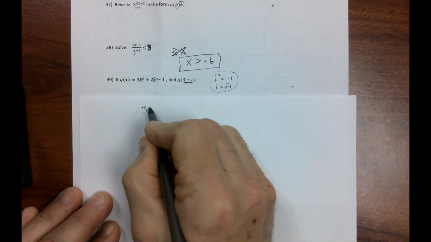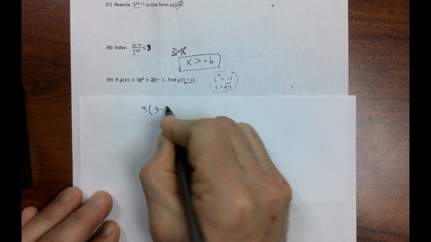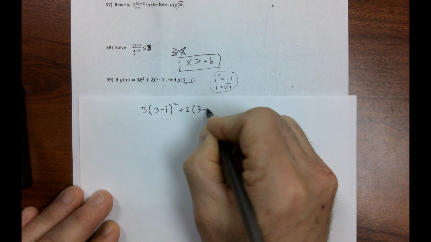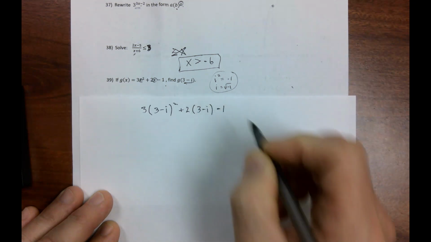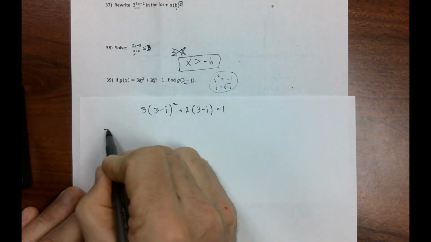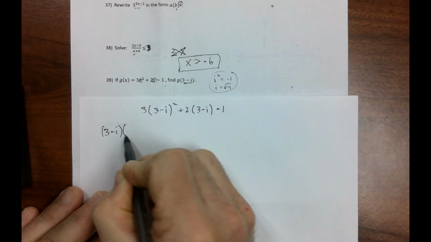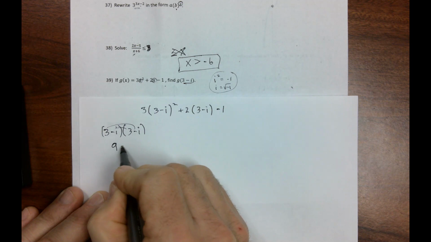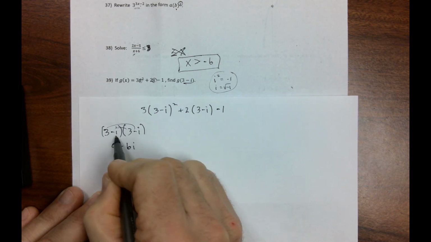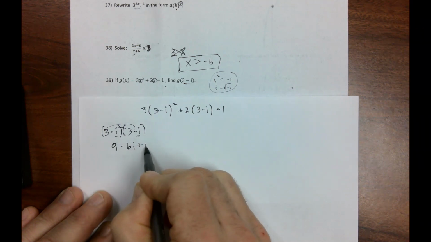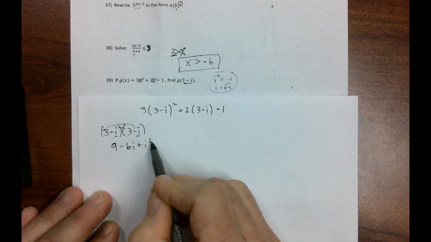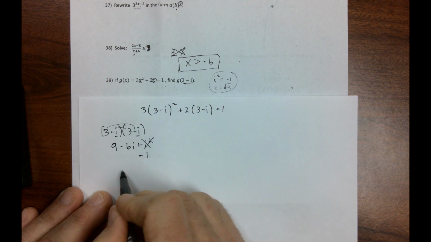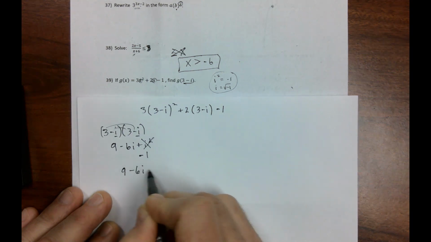So it's 3 times (3 minus i) squared plus 2 times (3 minus i) minus 1. This right here, we've got to spend a little time FOILing out. So that'd be 9, outside inside minus 6i, and then this is plus i squared. Remember what i squared is, it's negative 1. So I've got 9 minus 6i minus 1.